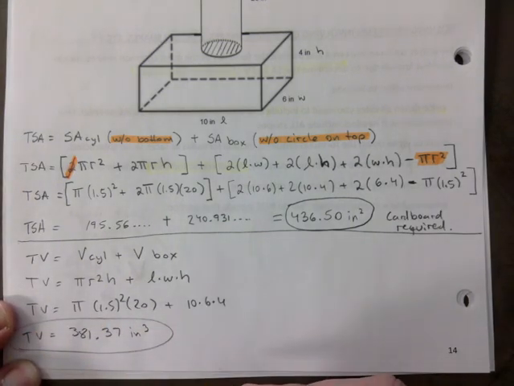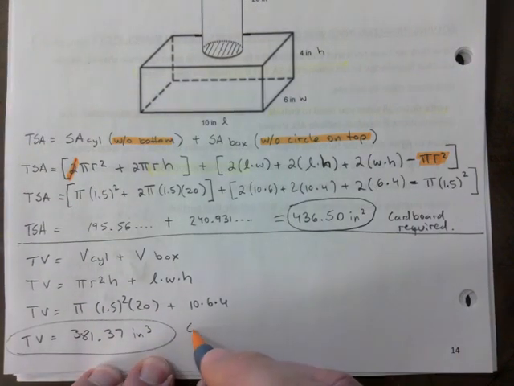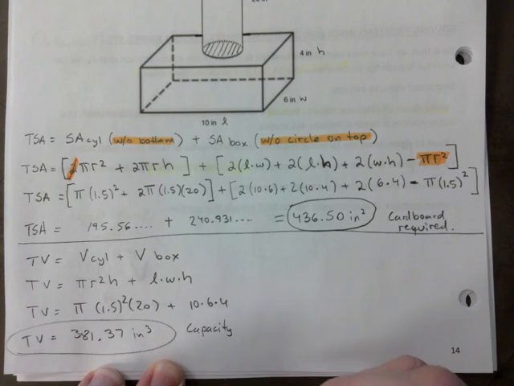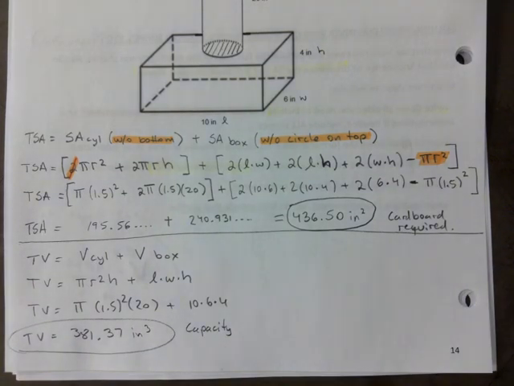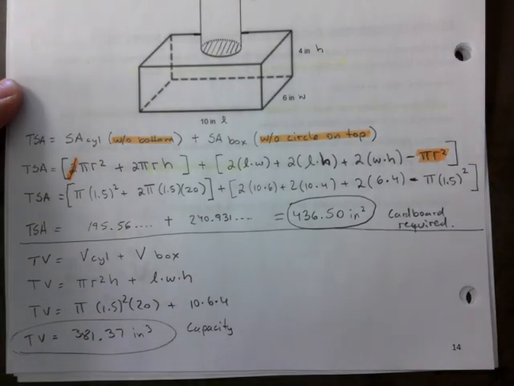This is the capacity. We talk about capacity if it's a hollow object you can fill. We talk about volume normally if it's solid. But really they mean the same thing. One is if it's a solid, it's already filled in. In this case, it's hollow, so we can fill it with that much. So keep that in mind.